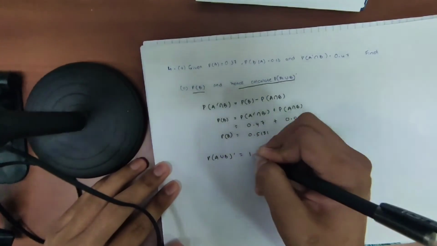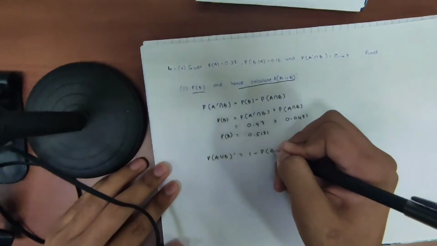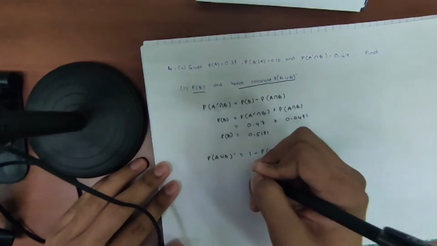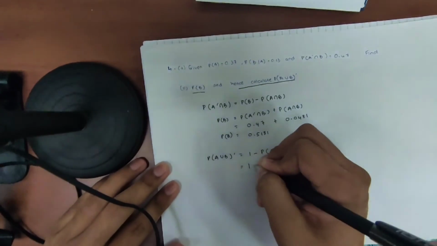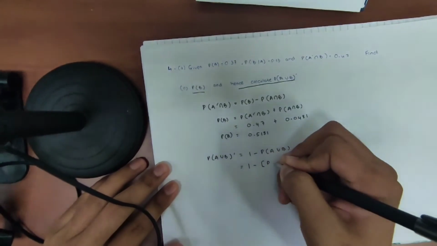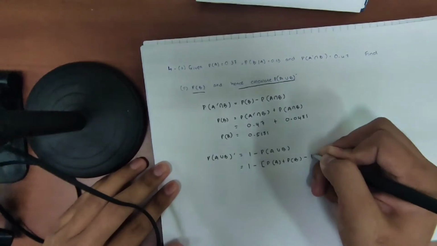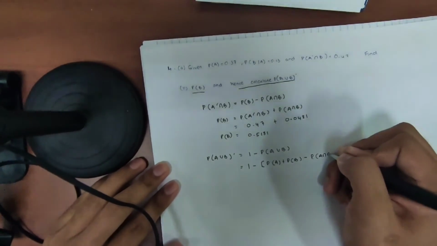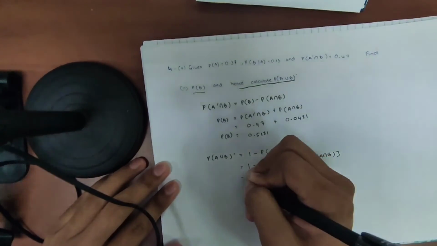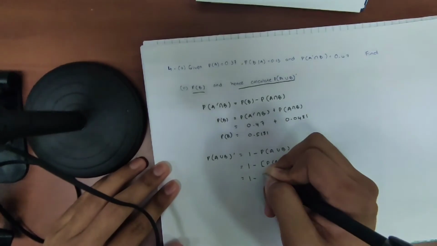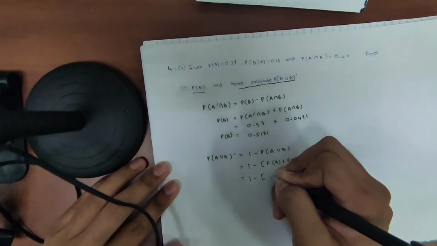So to calculate P(A union B prime), it is equal to 1 minus P(A union B). So 1 minus P(A) plus P(B) minus P(A intersection B). So we enter the numbers.